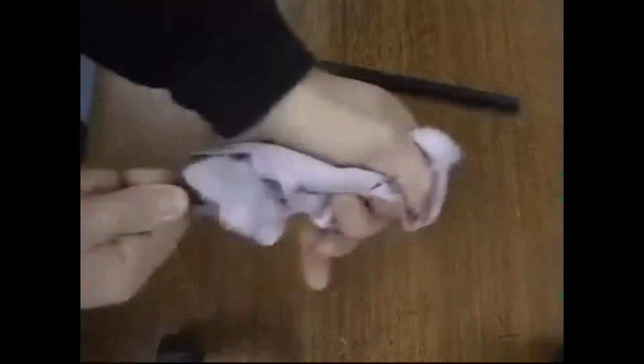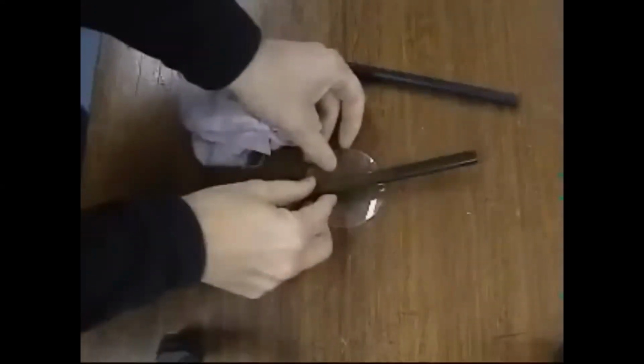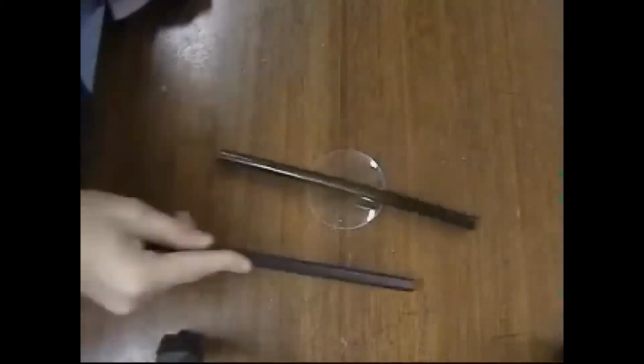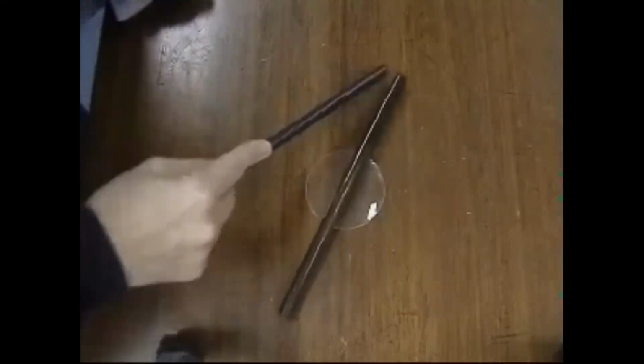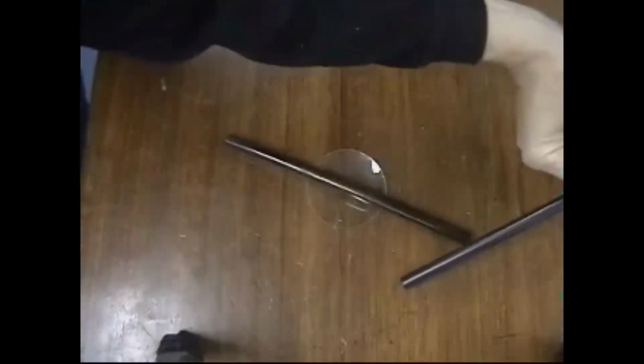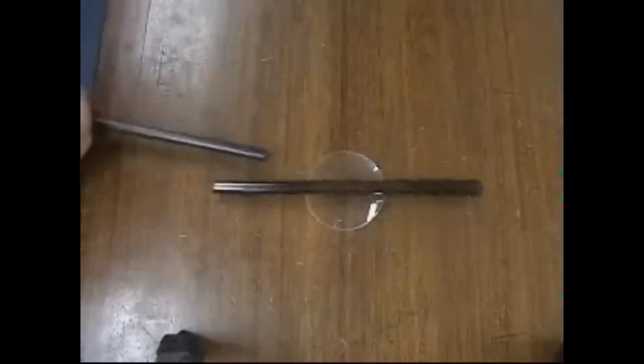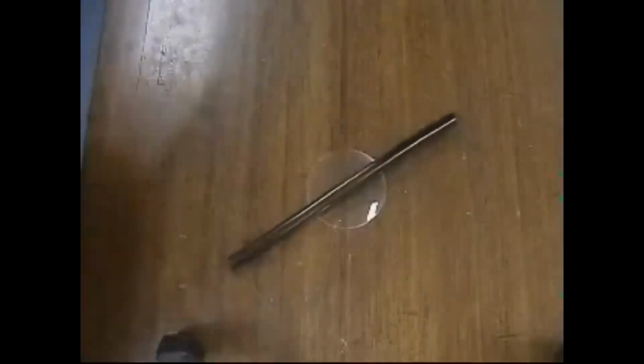You have to watch carefully and tell me once the experiment starts whether it is a case of repulsion or a case of attraction. Look, this is another case of repulsion. The rods are going away from each other. Like charges repel each other.